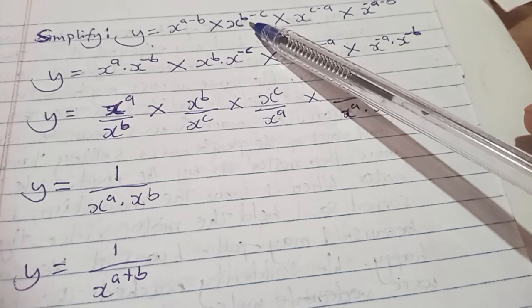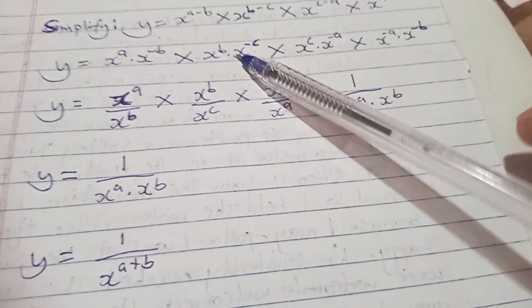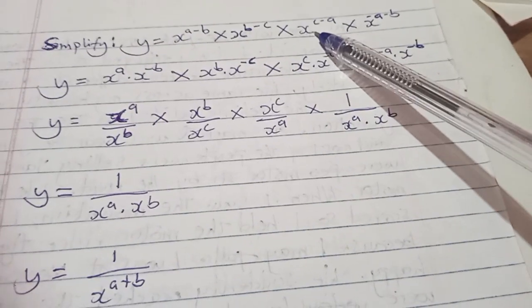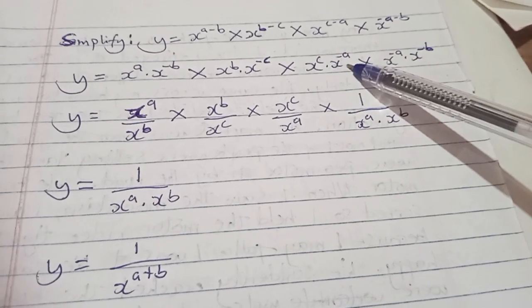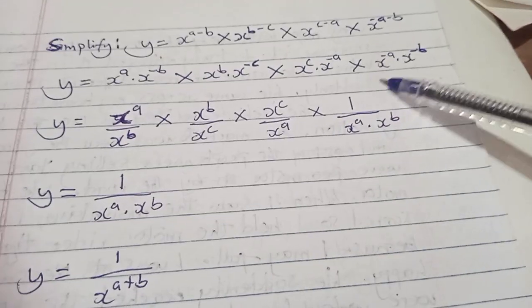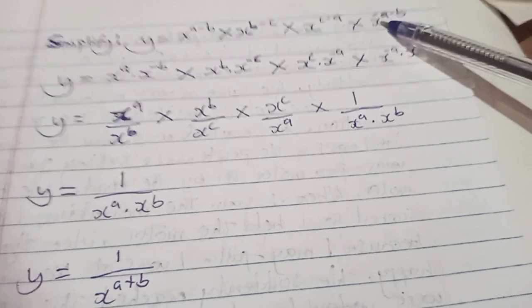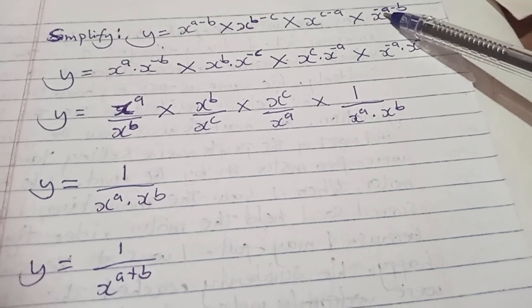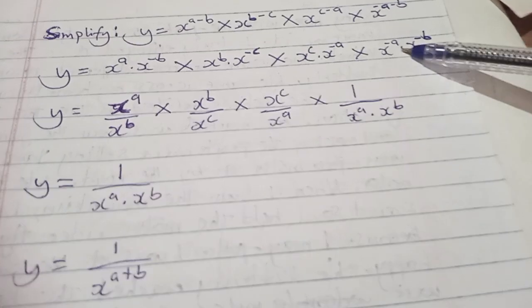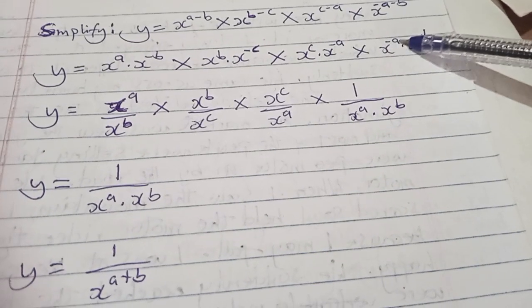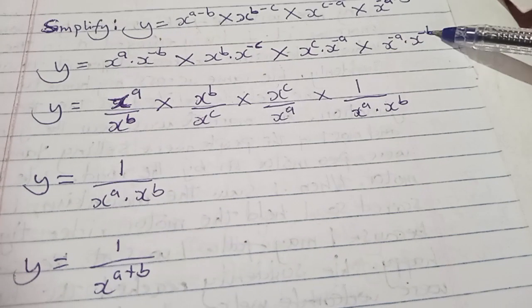In the same way, we expand s to the power c dot s to the power minus a. Then we have s to the power minus a dot s to the power minus b.